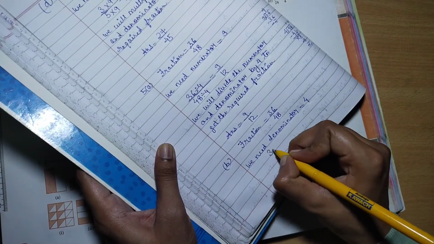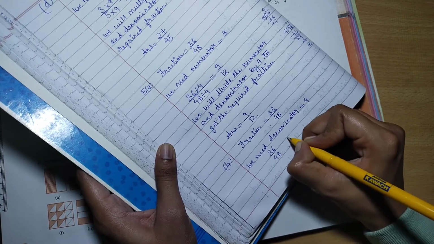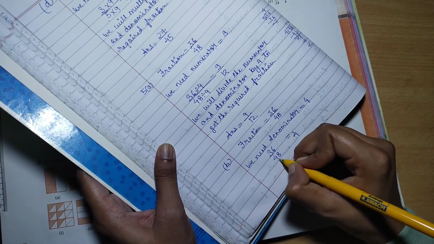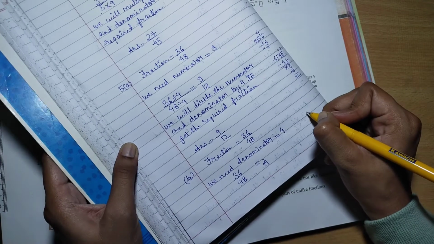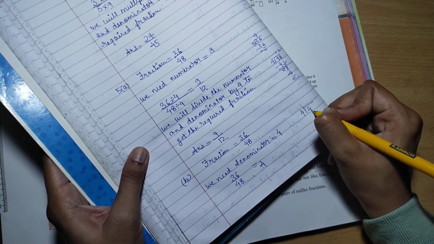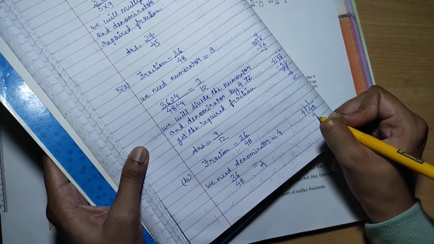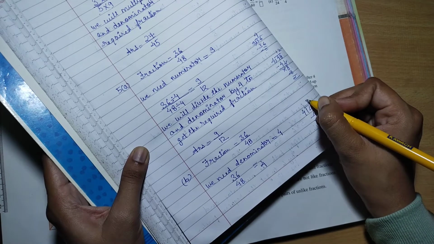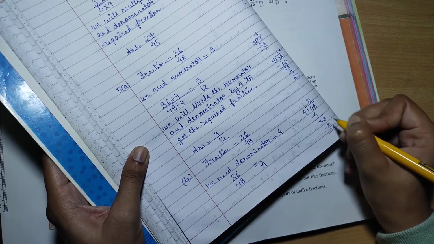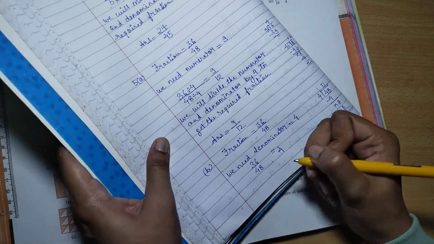Let us arrange it. 36 by 48, denominator here should be 4. Now 48 and 4, let us divide 48 by 4. Obviously we have done it, so again I will do it quickly for you. 12.